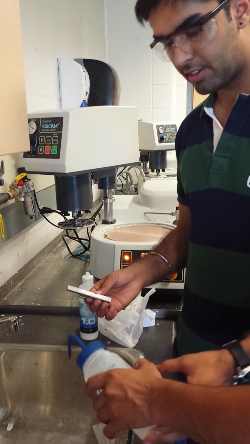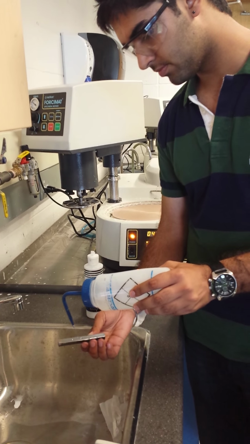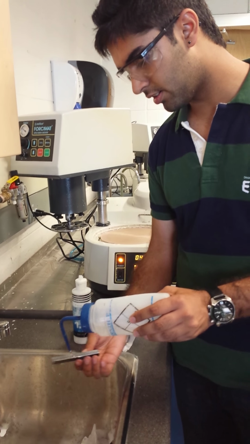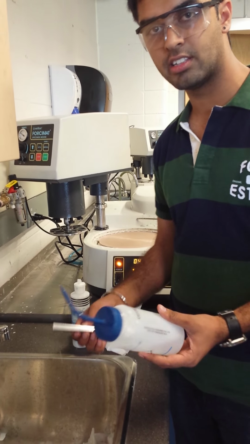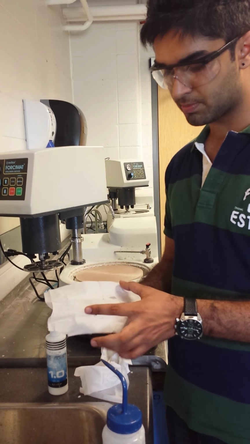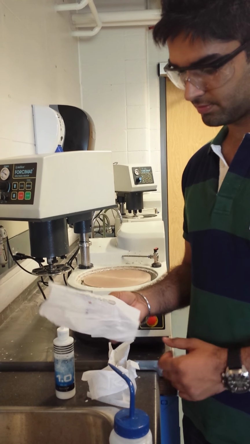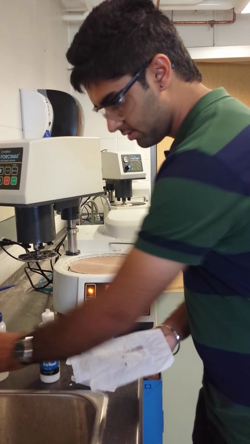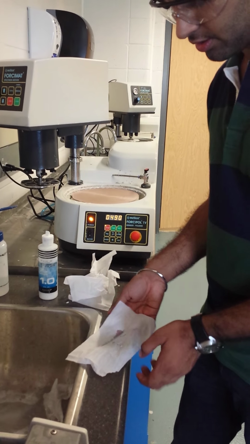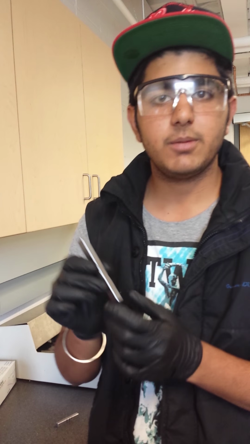So now we have to wipe it with the distilled water so that we can clean the surface. Now we have to use this tissue to clean this. We just put it on the part. We don't have to touch it and let it be to get it wet. Yes, now we are done with the polishing part.